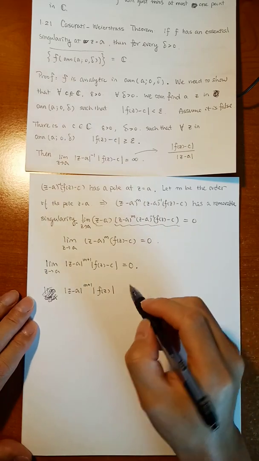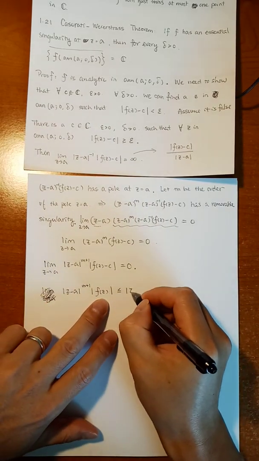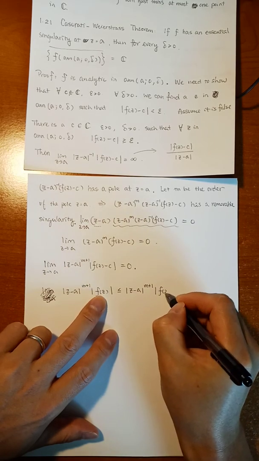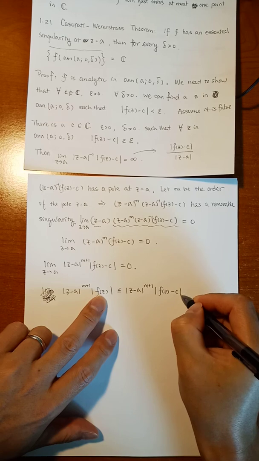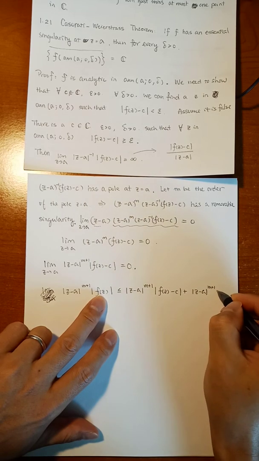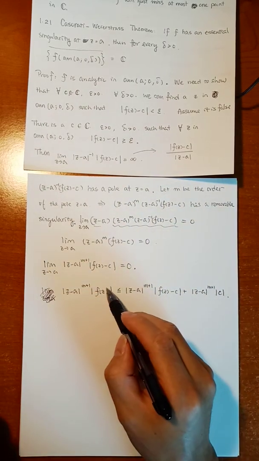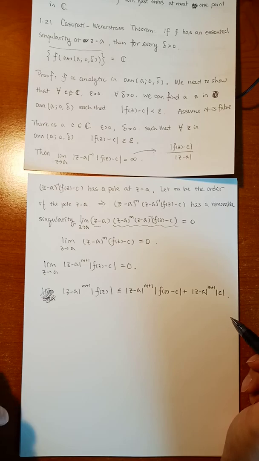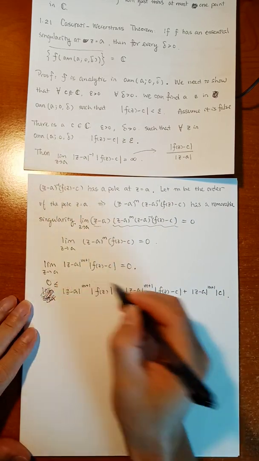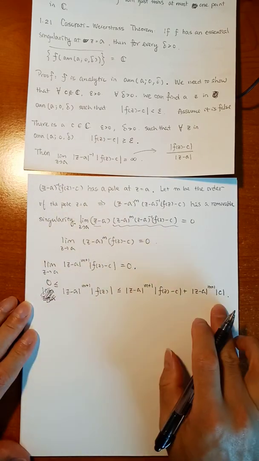Let's not talk about limit first. And we're going to use triangle inequality. It's going to be less than or equal to |z - a|^(m+1) |f(z) - c| plus |z - a|^(m+1) |c|. c is still the same c. We just insert minus c plus c, and we got this triangle. And of course, this side is greater than or equal to 0. And then we apply the limit. We get the squeeze theorem.